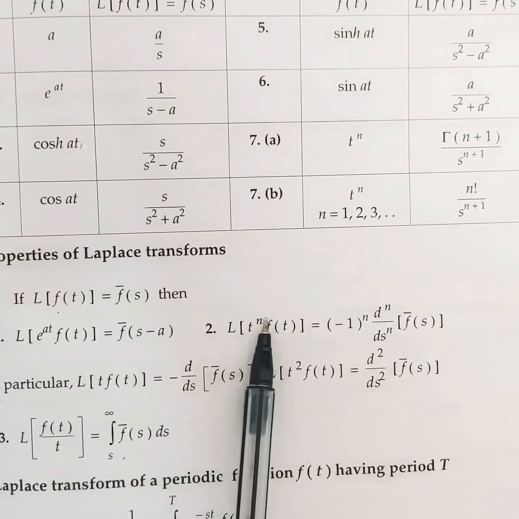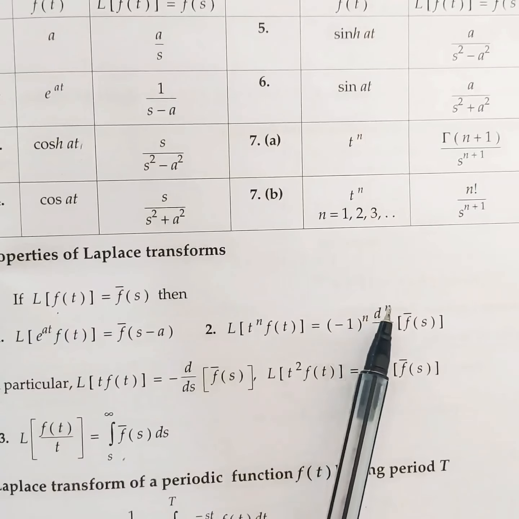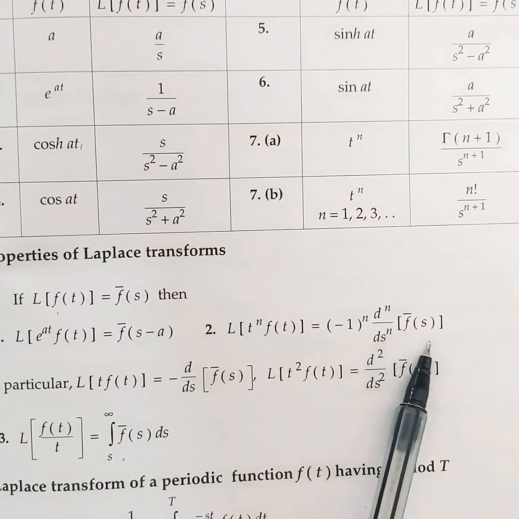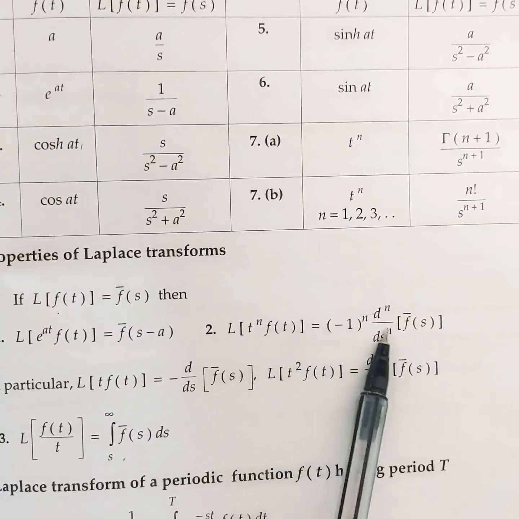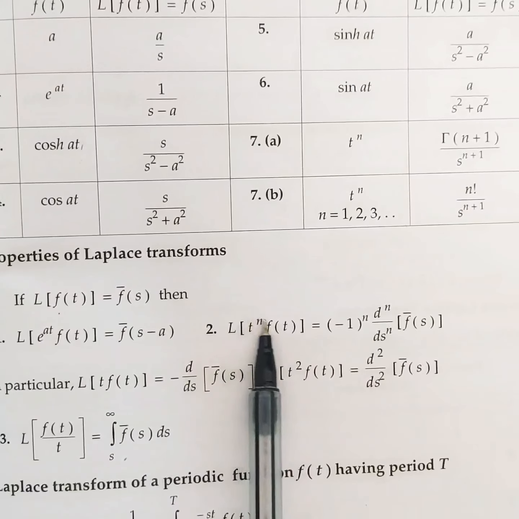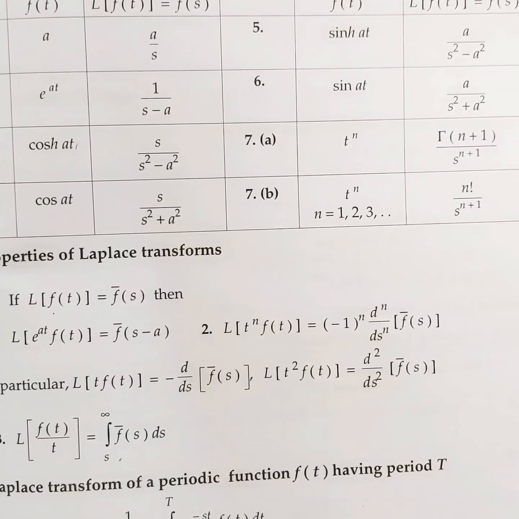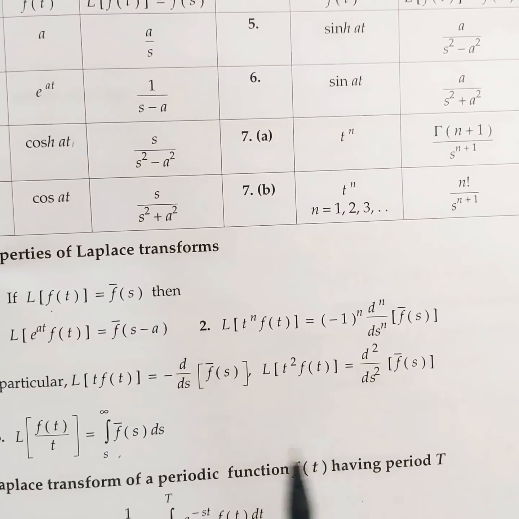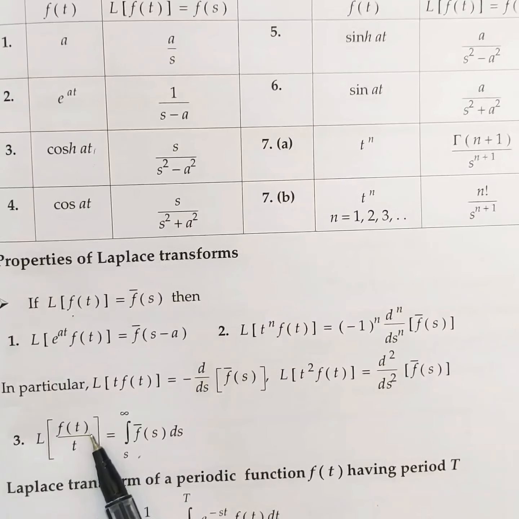And then Laplace of t power n into f of t. And this formula is minus 1 power n d power n by ds power n of f bar of s. So what I will do, I will write Laplace transform of this function and then differentiate n times. So this t power n will tell you how many times you have to differentiate. And outside we have minus 1 power n. This is property 2.